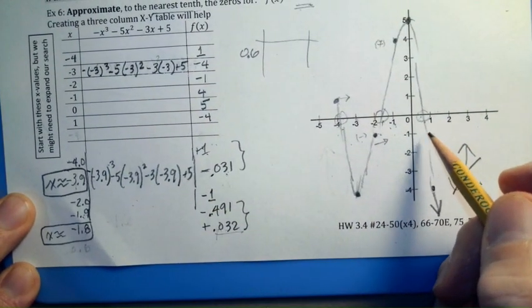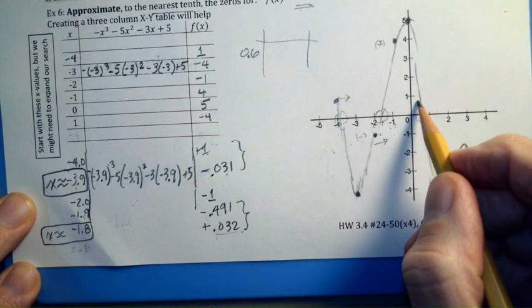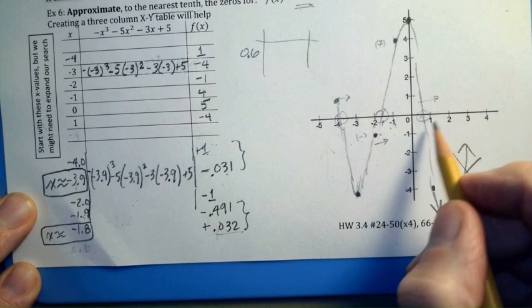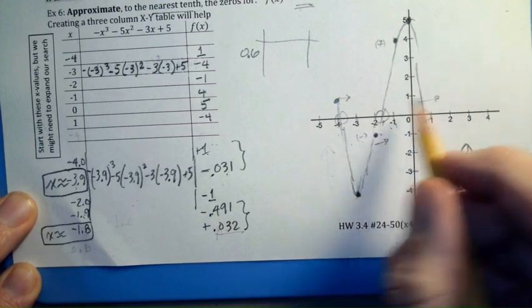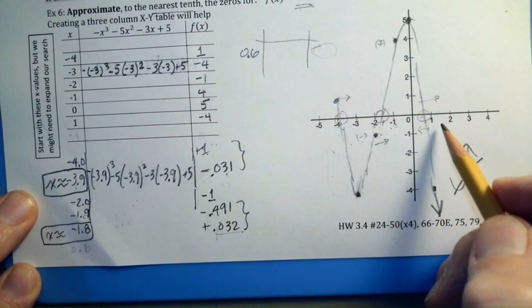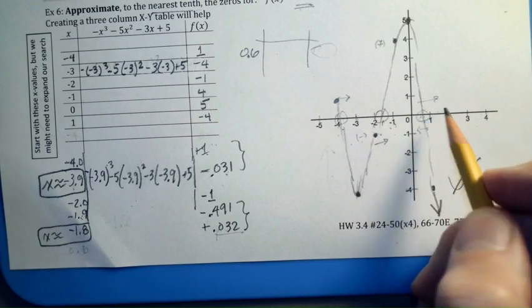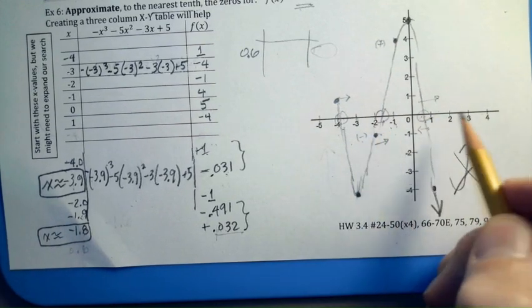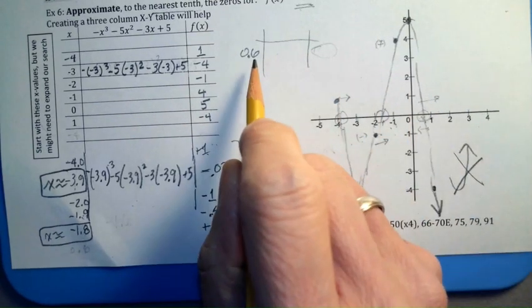Okay, and then if it is positive, then I know I've got to go further to the right. If it's negative, then I have to go back to the left, right? So it depends on what my value gets here, which way I'm going to go. All right, does that make sense? Because you could start at 1 and work backwards if you wanted, but I'm just thinking let's start a little bit more in the middle. It looks like this might cross a little bit more in the middle, so I'm going to start with 0.6.